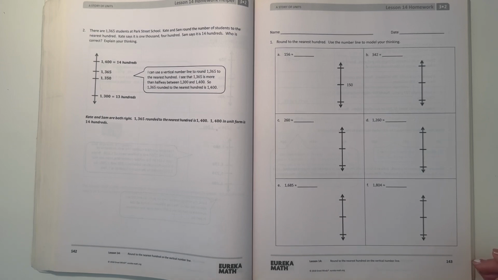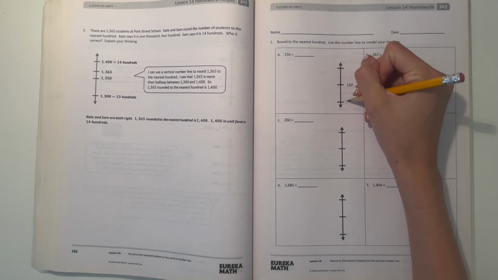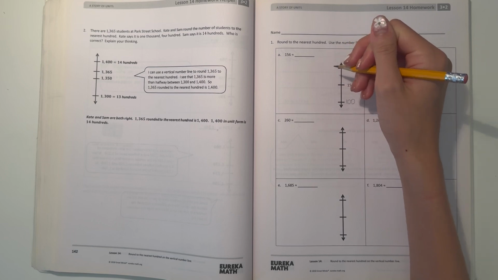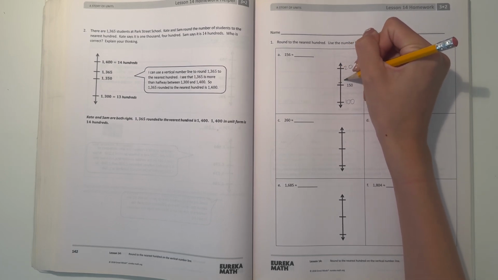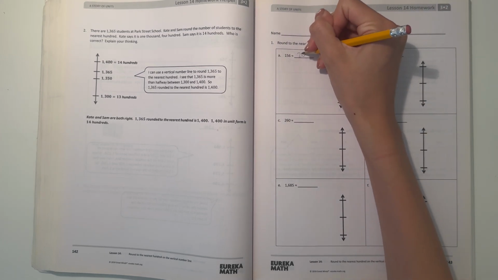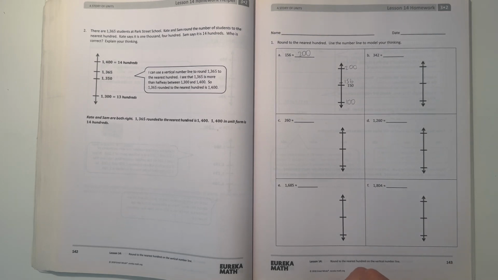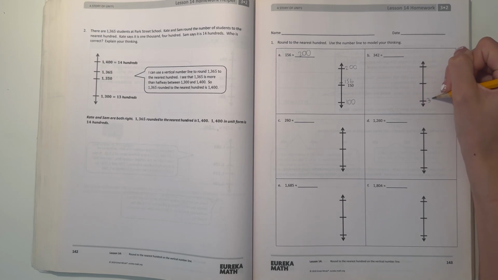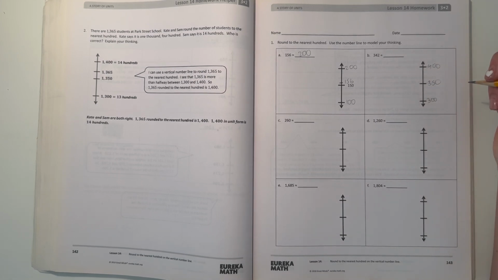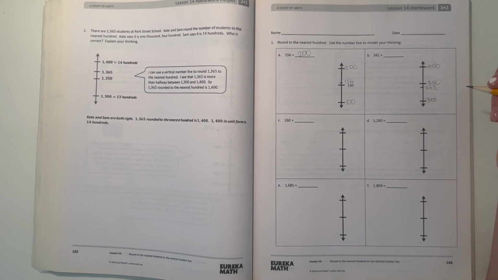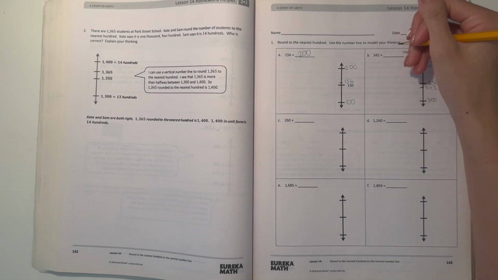156. So 156 is between 100 and 200. And the middle would be 150. So 156 would be a little bit over 150. So that means that we can round this number up to 200. And B, we have 342. 342 is in between 300 and 400. And between that would be 350. So 342 would be just under 350. So that means that we can round it down to 300.